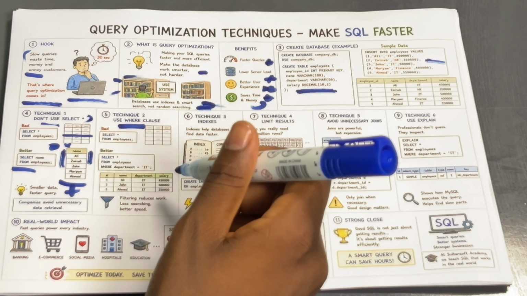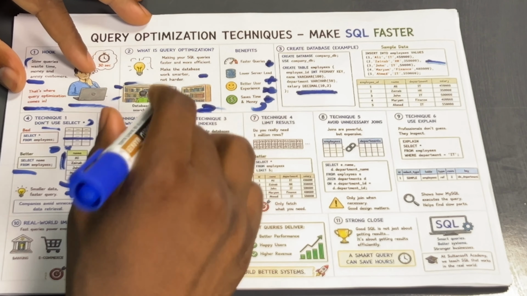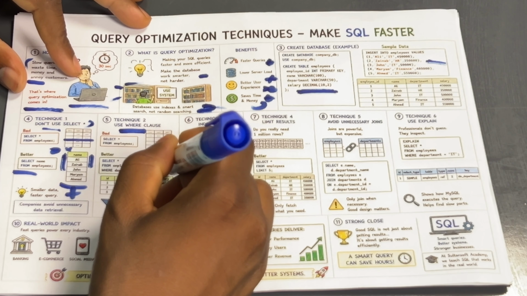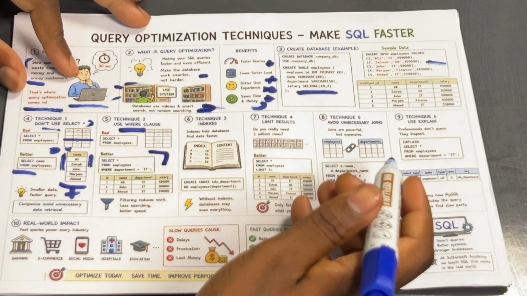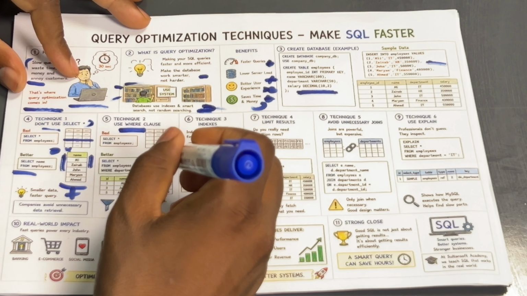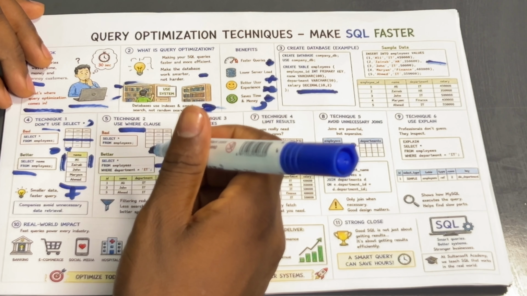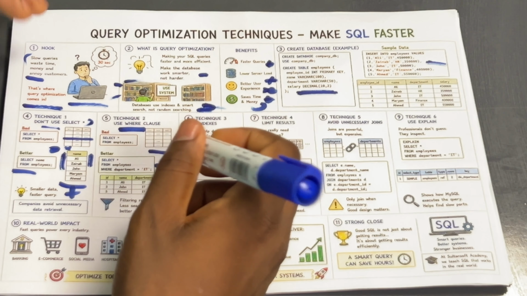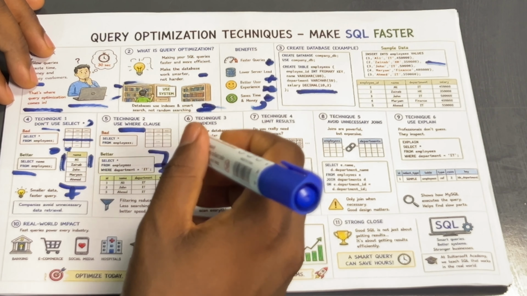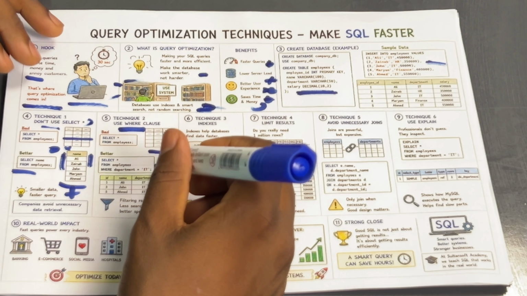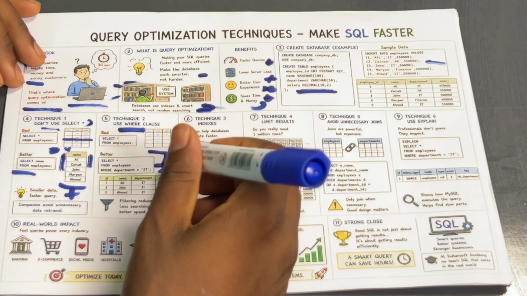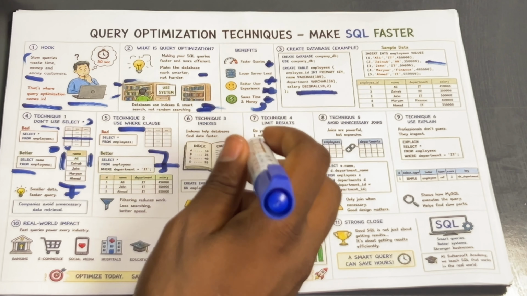But the better way is you select all from employees where department is IT. It means you specifically request the IT department. So you filter the records, meaning filtering reduces work, less searching, and better speed.